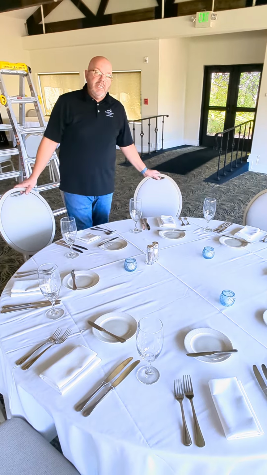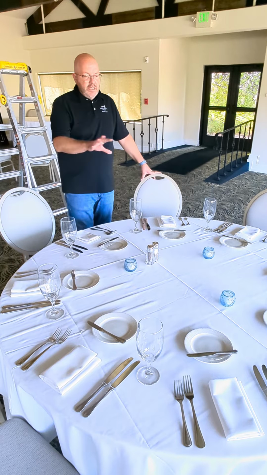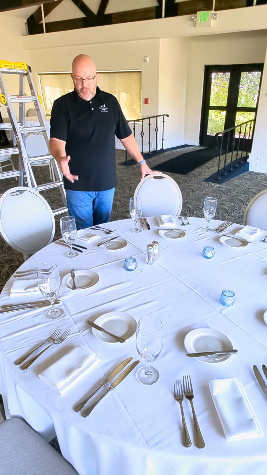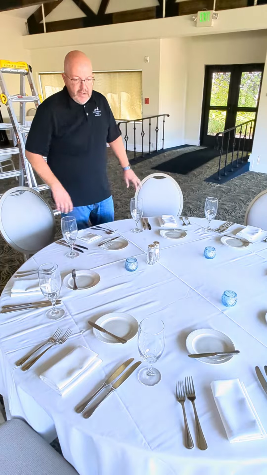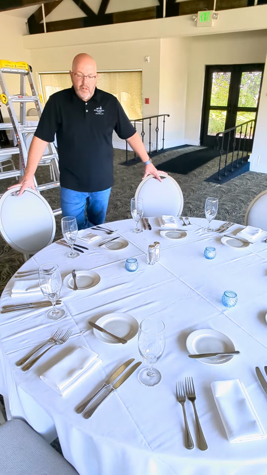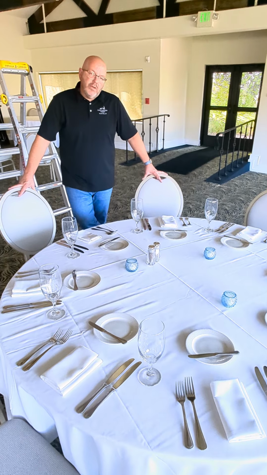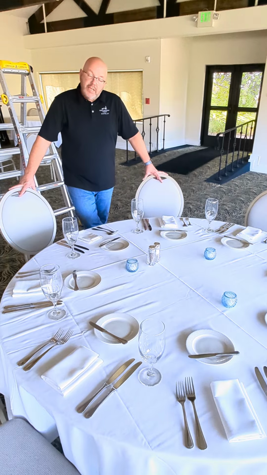This table still needs to be detailed, so don't think that it's done. Glasses should be polished, silverware too, just double check plates and everything. We would pre-fill the water glasses, but want to make sure the bases and everything are good. So that's our standard setting.